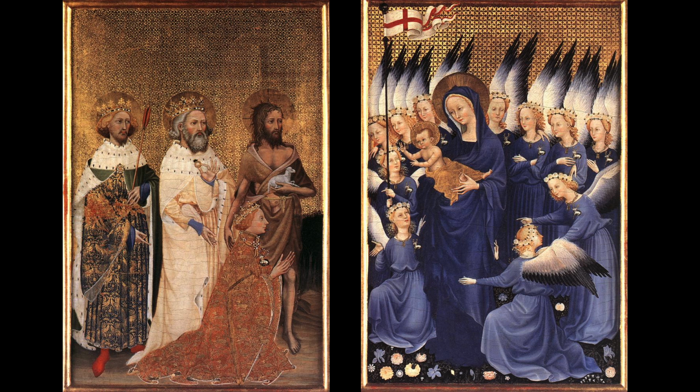He's backed up by three saints, two kingly saints, the two English kingly saints, St. Edmund, king and martyr, who was shot full of arrows by the Vikings, and St. Edward the Confessor, and also John the Baptist. Richard is kneeling, and they're ushering Richard forwards. On the other side, we have the heavenly hosts, the angels, the Virgin, and the Christ child.